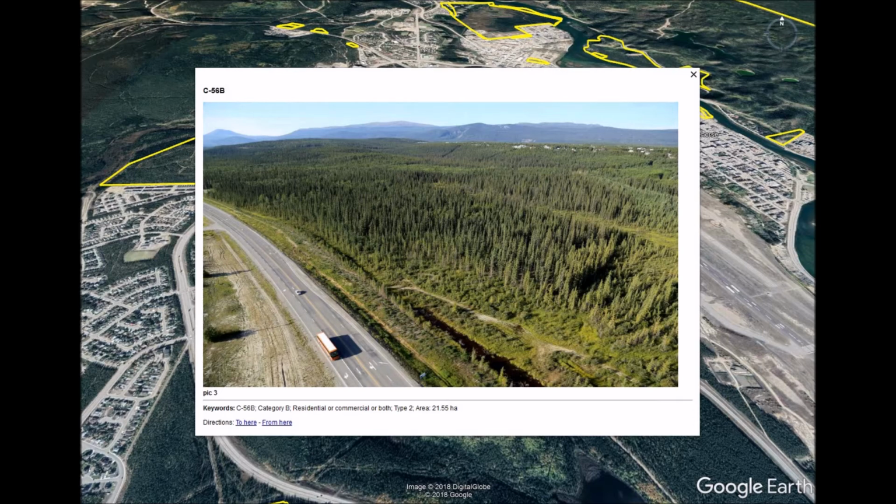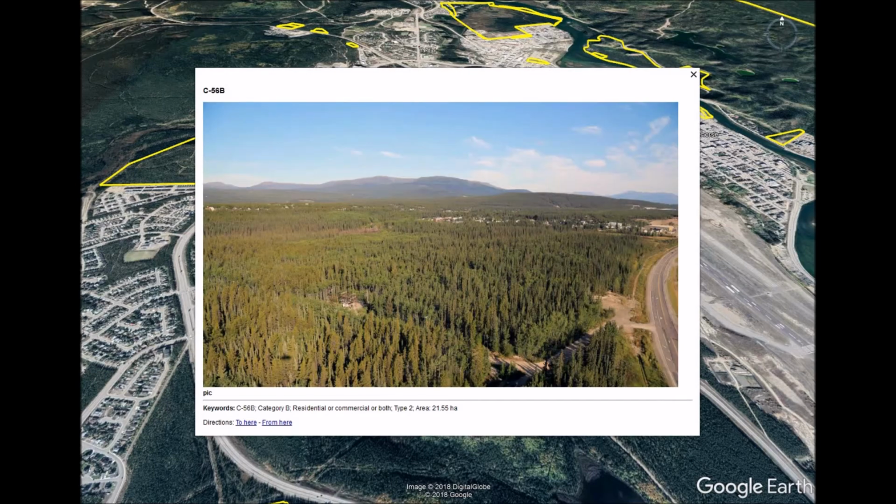It's a type 2 parcel designated for residential commercial use, category B, and has an area of roughly 21 hectares. We've done a lot of planning work on this parcel. It's one that offers significant development potential to the First Nation, variety of different commercial uses, and it's well located, close proximity to the airport and surrounding neighborhoods. So another great parcel for Kwalendon.